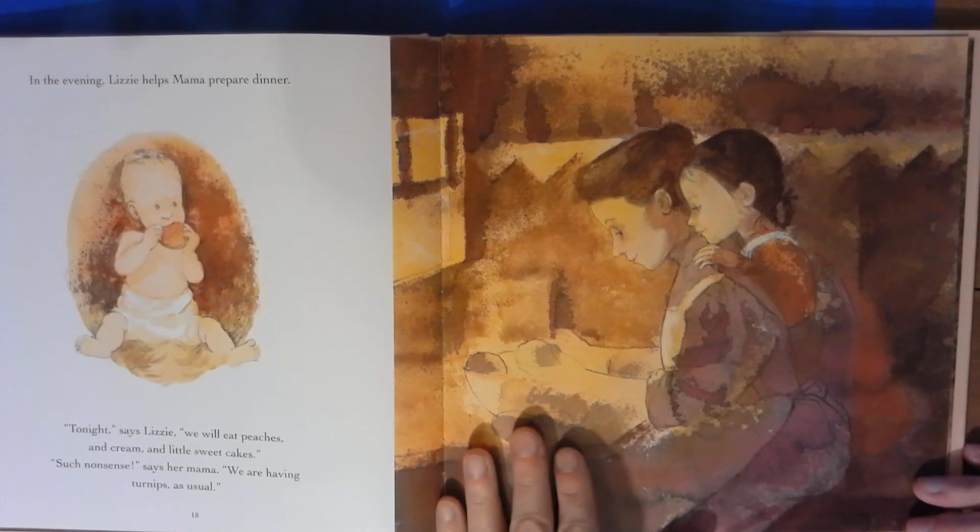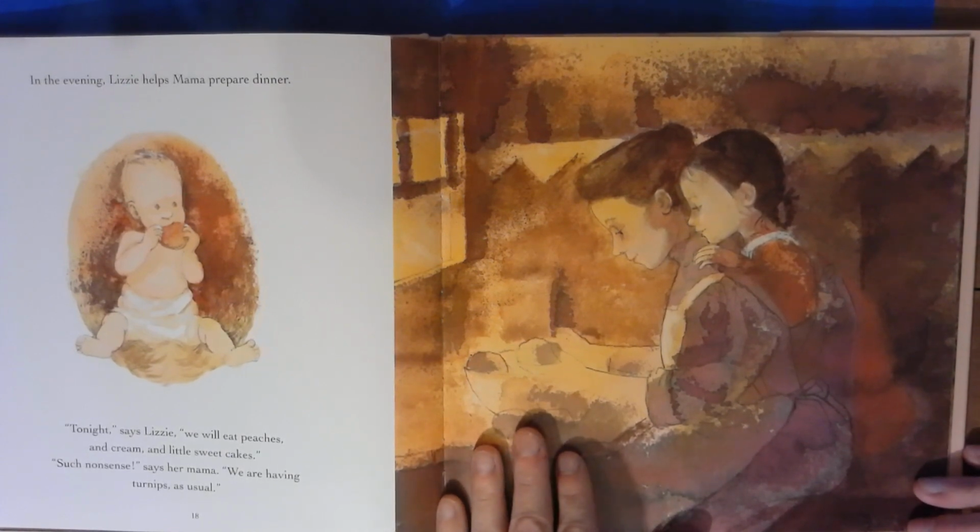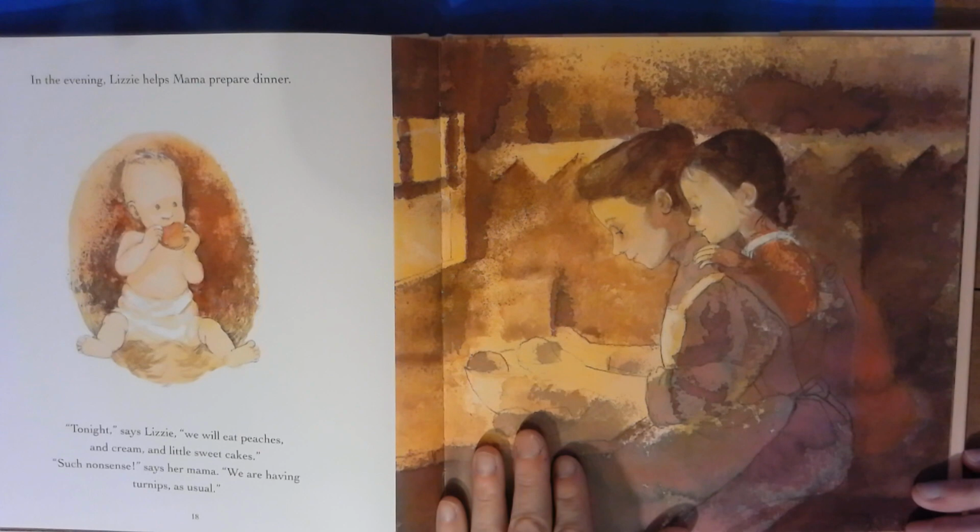In the evening, Lizzy helps Mama prepare dinner. "Tonight," says Lizzy, "we'll eat peaches and cream and little sweet cakes." "Such nonsense," says her Mama. "We are having turnips as usual."